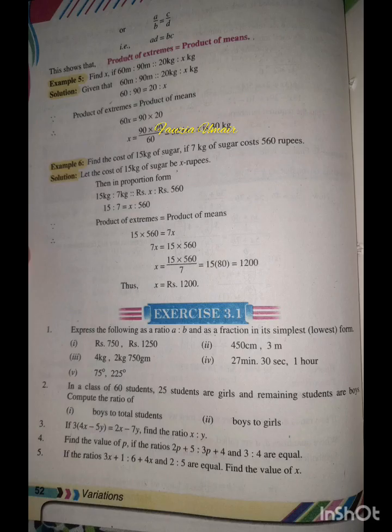So this is the view from the book. This is exercise 3.1, first 5 questions where ratio is used. We will solve them after I show you the picture of the book. It's very easy. Few of you must have used this concept, or these questions must have been solved by you in the previous classes. So moving on to question number 6 onward.